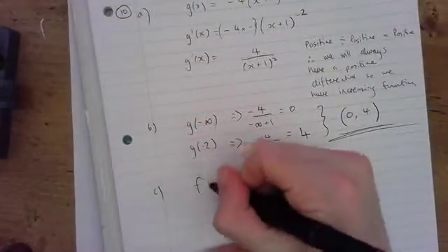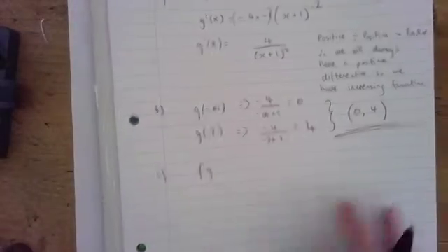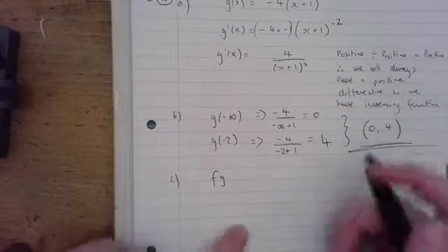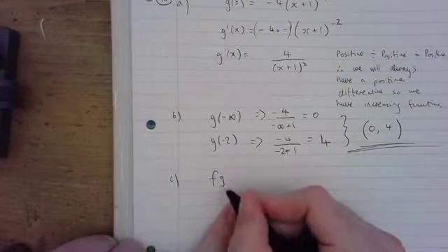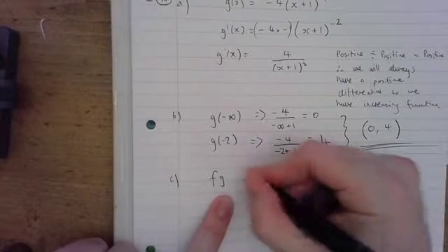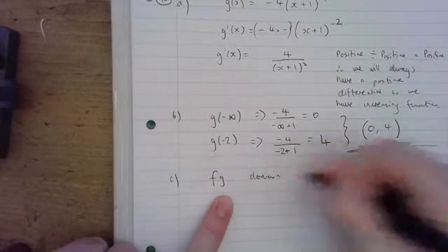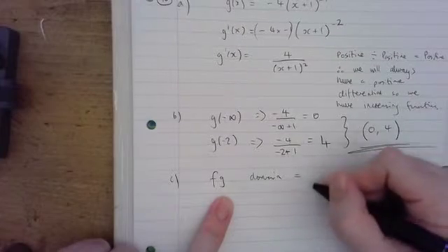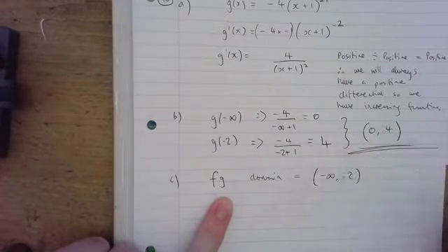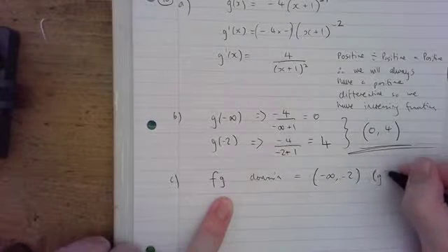Okay, so you have to remember some rules, and if you check the Twitter page, there's a really, really good rule that was written up by Grace. So check that if you want to check the rules. So it is always the domain of the second letter. So f of g domain is simply just g's domain. So it equals minus infinity to minus 2. You don't need to write down in bracket g's domain like I'm about to. I'm just doing that for you, okay?